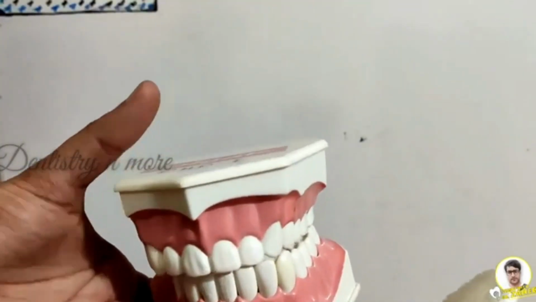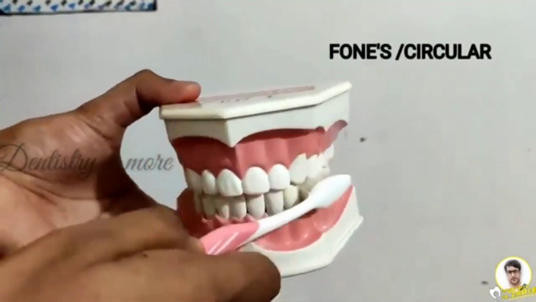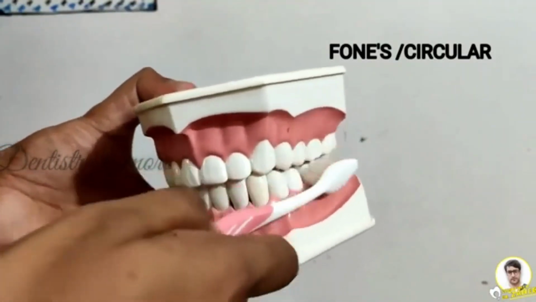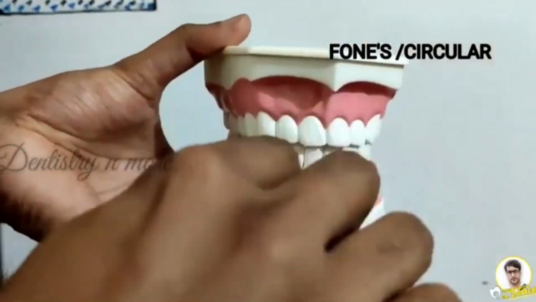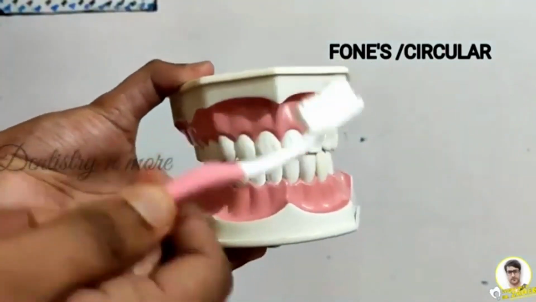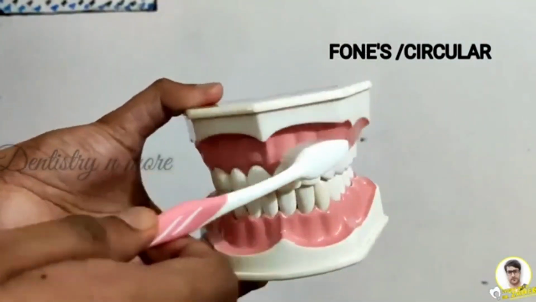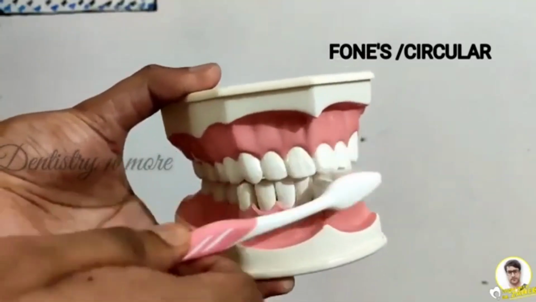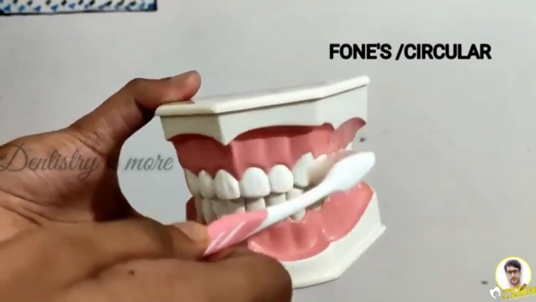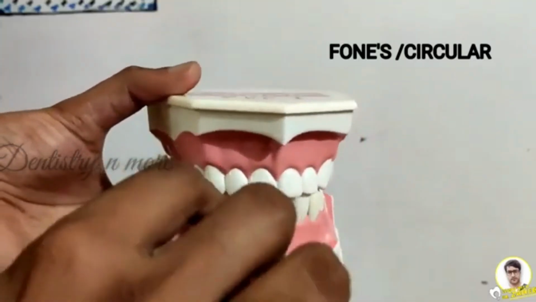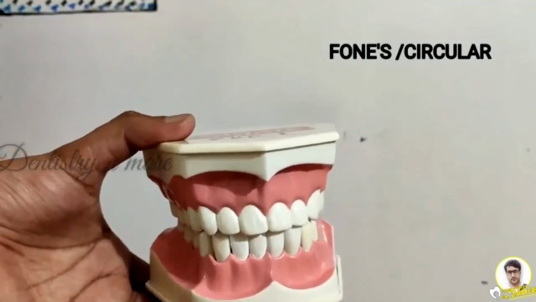Now we have the Child's method. Do the circles. This is how a child should brush his or her teeth. Just make circles, because all this angulation he or she can't do. So just teach him to do circular motion, simple circles over the teeth. This is Fones technique, or just the circle technique or circular technique.